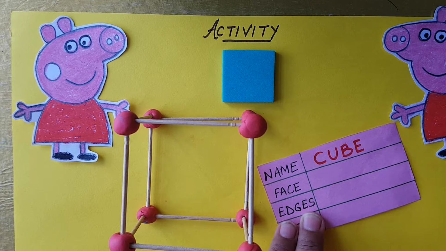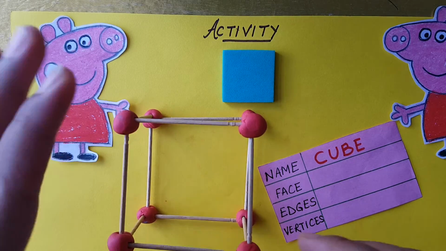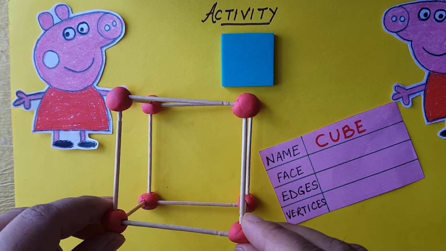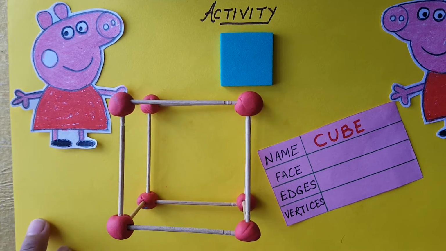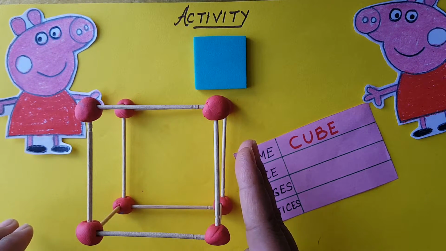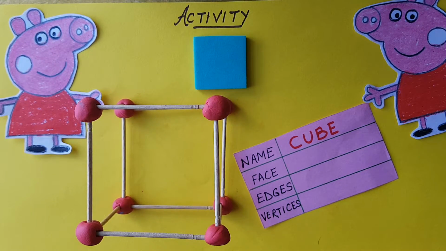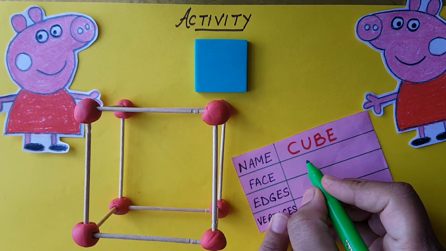Cube. Let's learn about the faces, how many faces it has. We already made two faces; you saw that we made two squares. The upper face and the down face, there are two faces, and then the right side face is 3, the left is 4, back is 5 and front is 6. The total number of faces is 6.